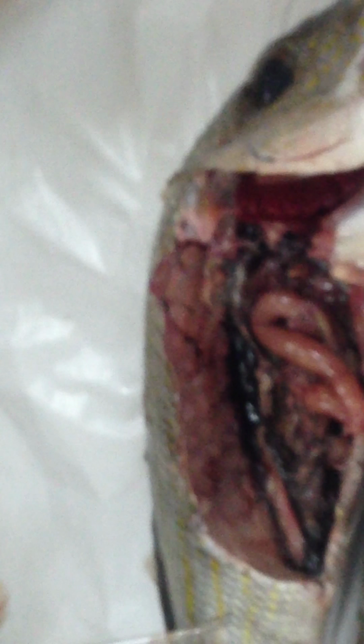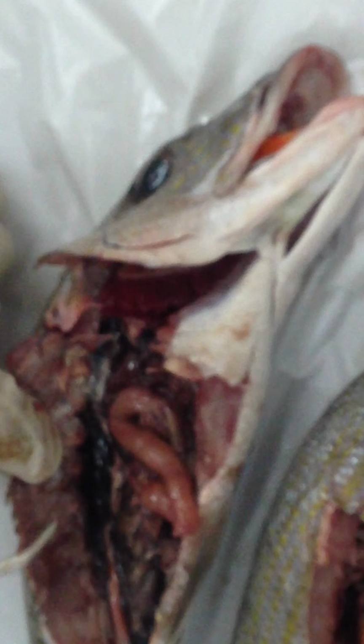That part is close to the head, so it is called head kidney. Not very different, just close to the head. Scientifically, it is not the head of the kidney, it is just head kidney. And then we have these gills here. This structure is called the operculum.